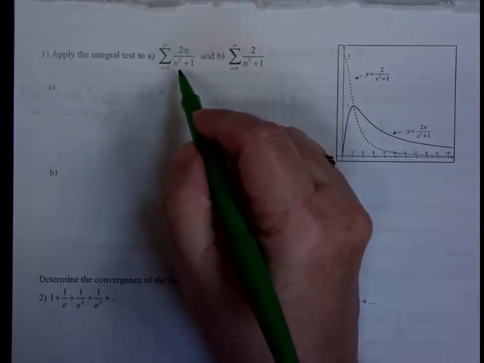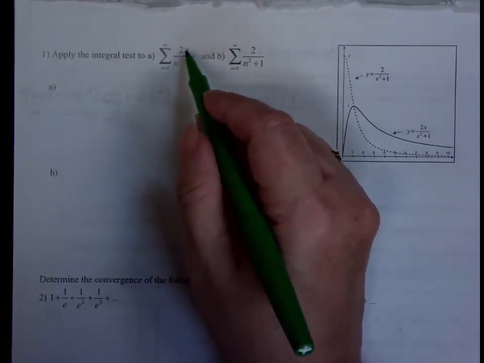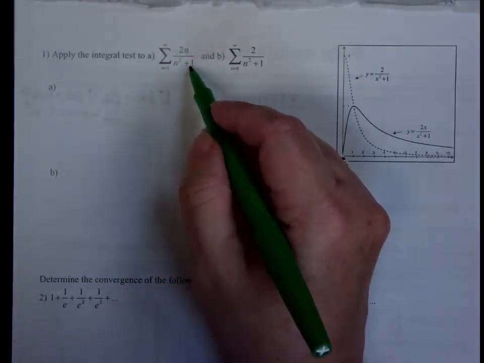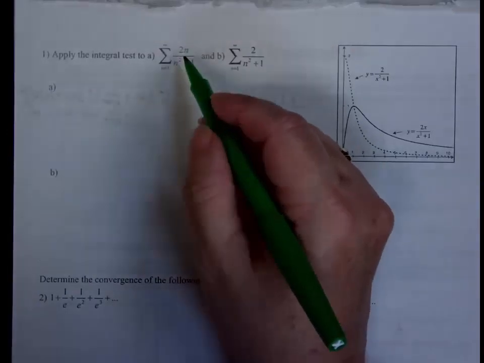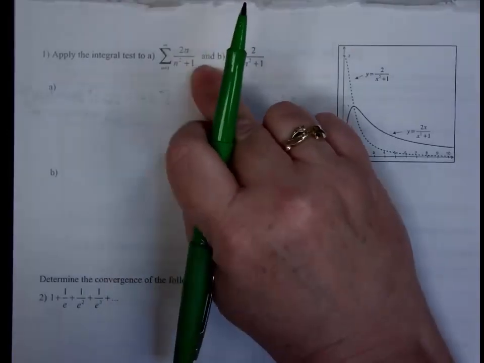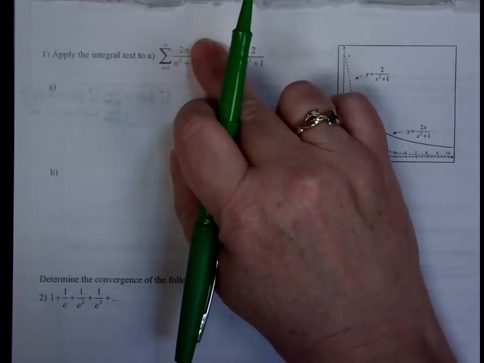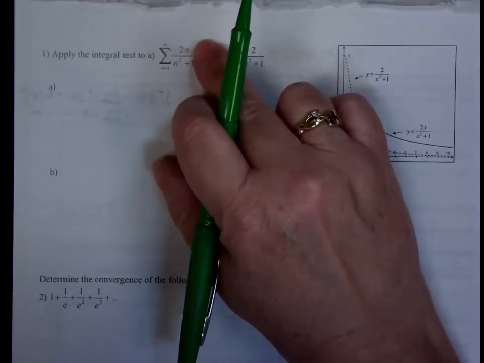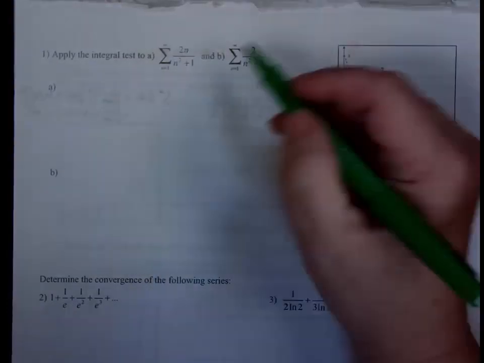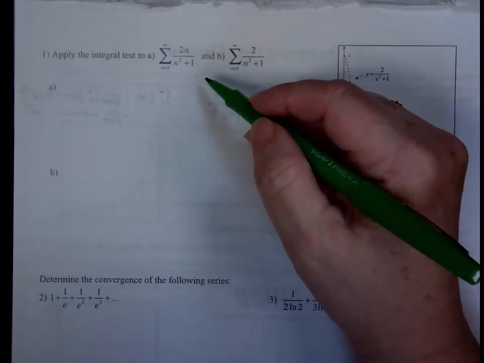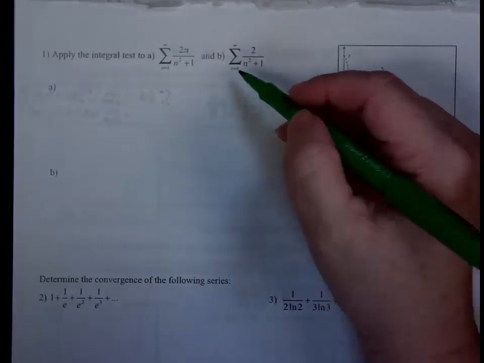So we have the series n equals 1 to infinity of 2n over n squared plus 1. Now this is not a p series, even though it's got an n squared, because of the plus 1 on the bottom. And it's got something totally different on top. A p series is 1 over a power. So this one is not a p series. We have to use something other than a p series or a geometric test on this.